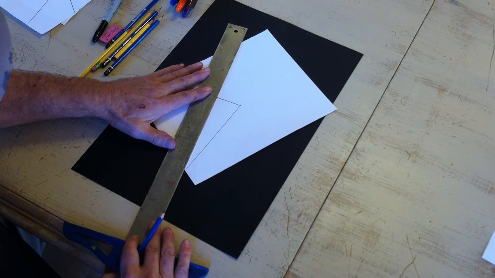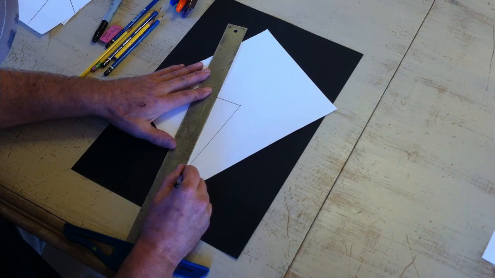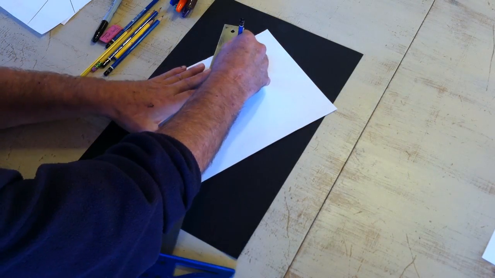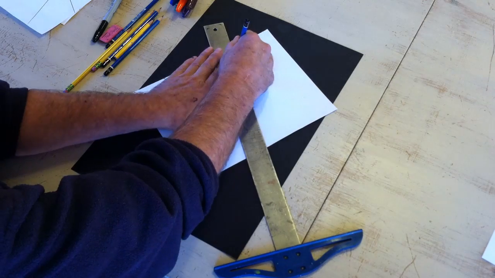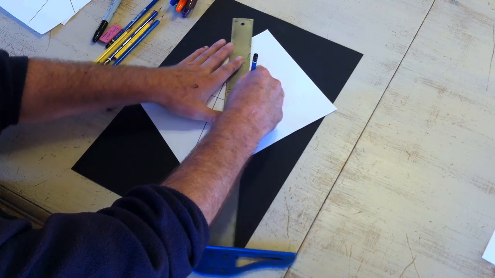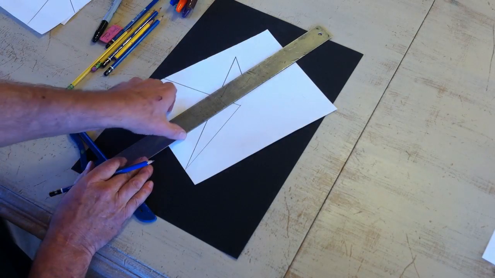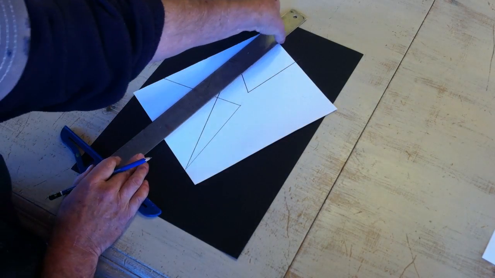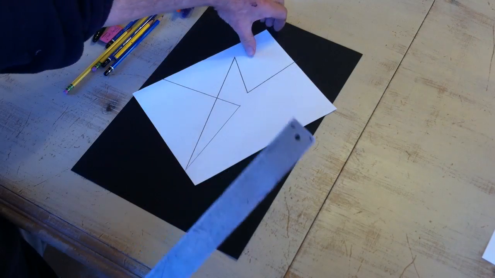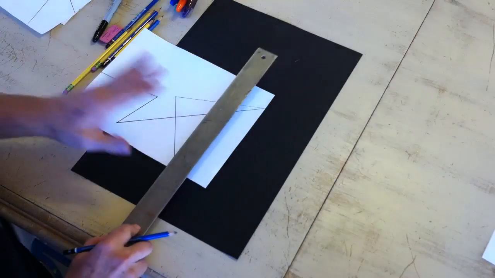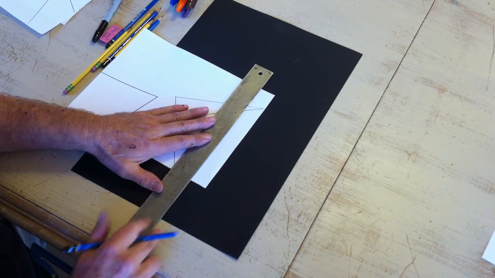This looks like a good idea. I'll go from this corner to here. Turn my ruler here. Over here. Kind of like that. I'll add over here.